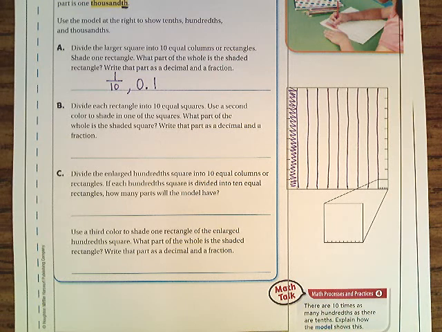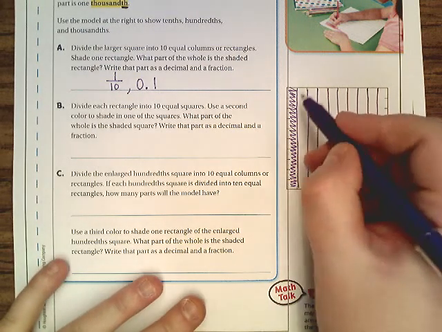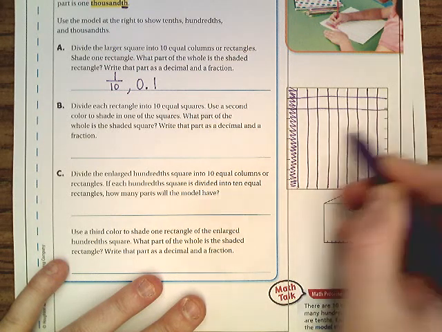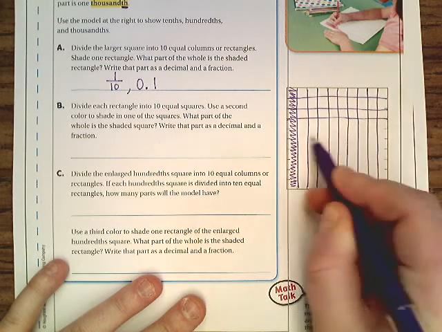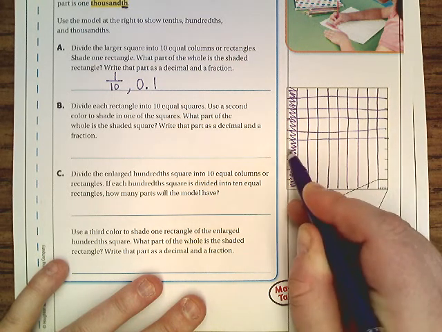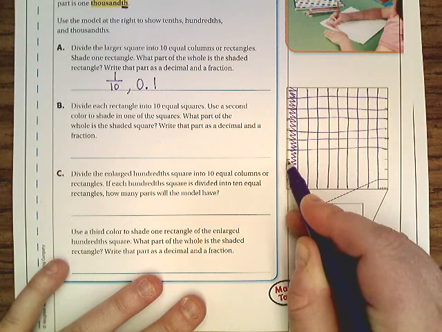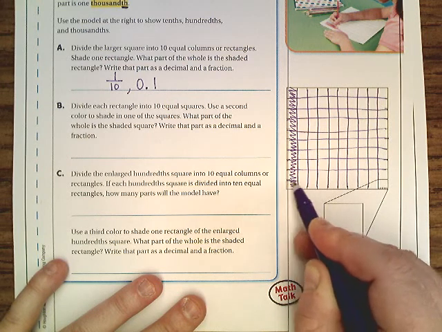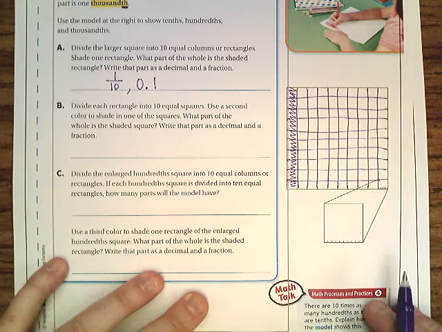Okay, let's look at part B. Part B, we're going to read this step by step and do it little by little, okay? Divide each rectangle into 10 equal squares. So we have 10 rectangles. We're going to divide them into 10 squares. So we're going to go like this and draw the lines straight across. They give you those notches to work with, which does make our life a little easier. Okay, take a minute to do that. If you have to pause this video to catch up, go ahead and do that. If you have to go back to see what we've done, go ahead and do that.